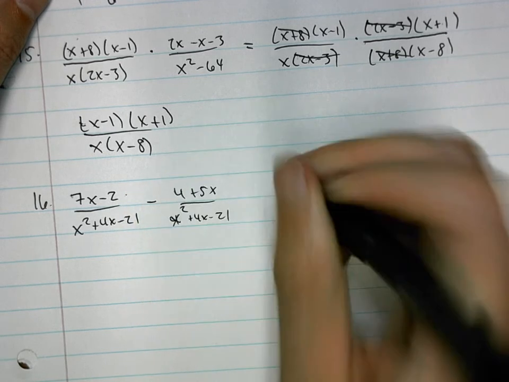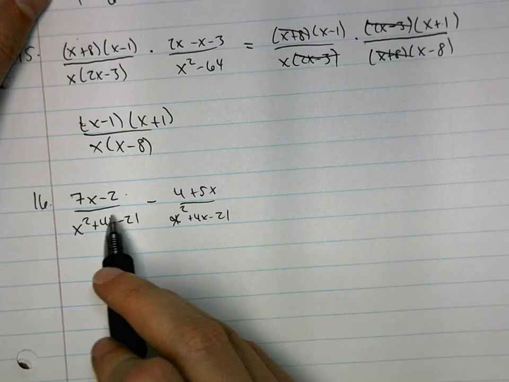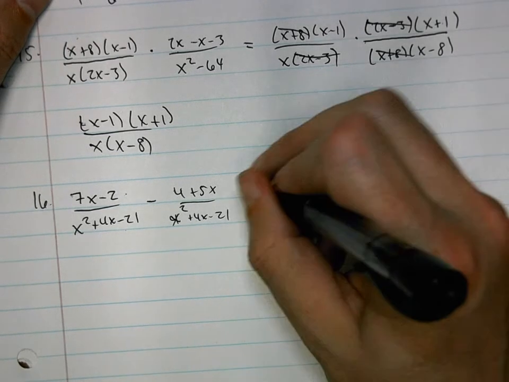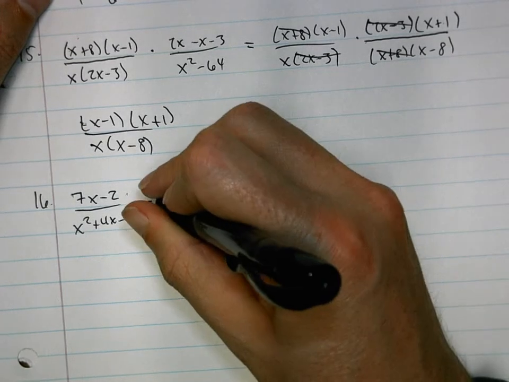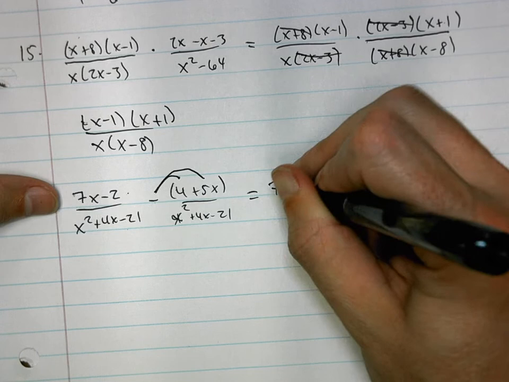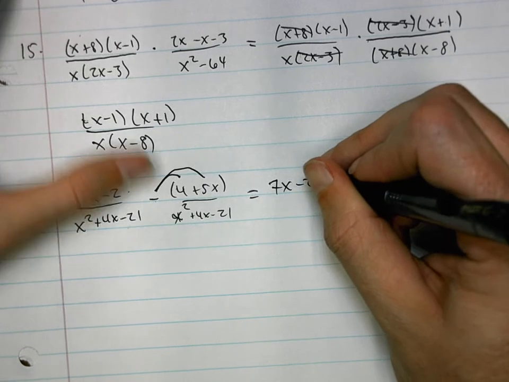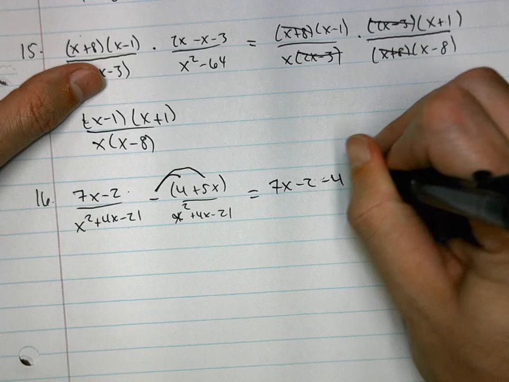Okay, so they have common denominators. If they have common denominators, we can just straight up combine them in the numerator. But there's this negative here, so this negative has to distribute. So we get 7x minus 2. Negative times 4 is negative 4. Negative times 5x is negative 5x.